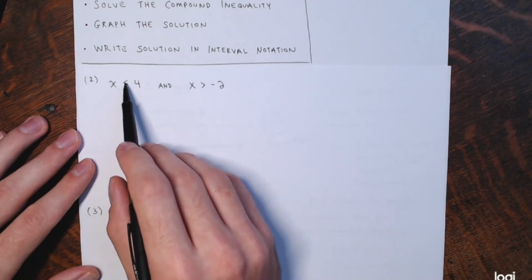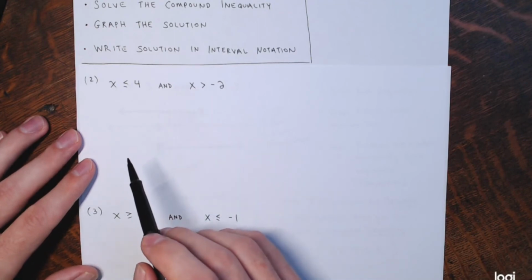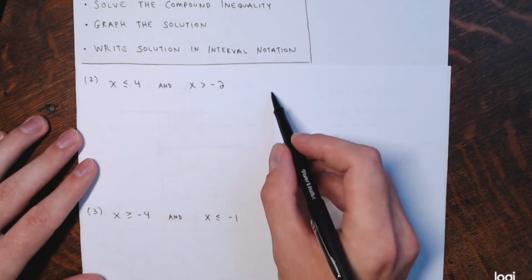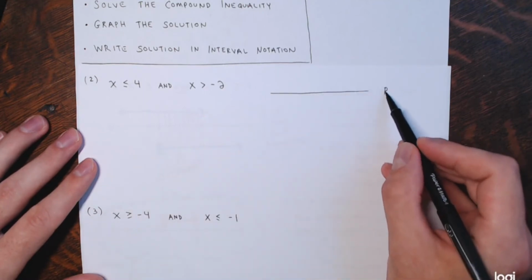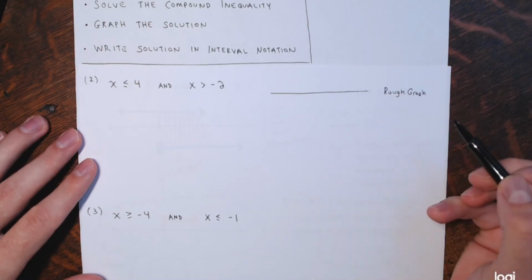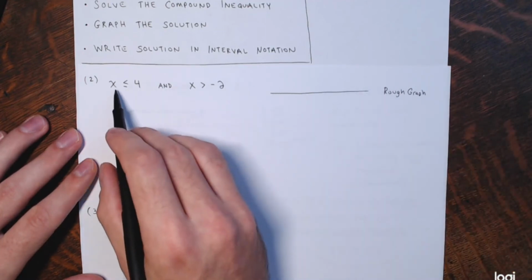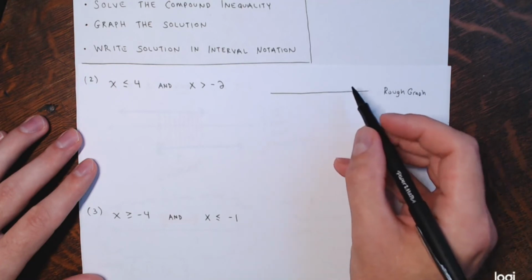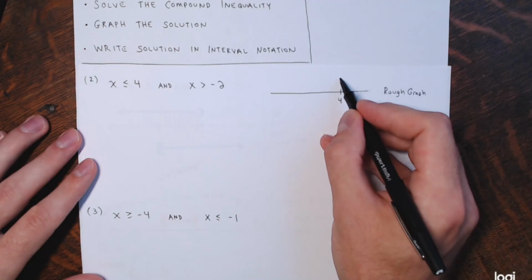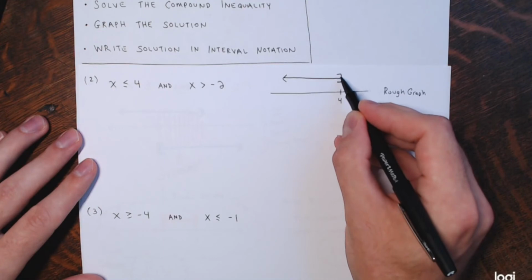So x is less than or equal to 4, and x is greater than negative 2. It's already solved. Wonderful. Then again, off to the side, I'll make my rough graph. And I'm not going to write the words rough graph and final graph after this example. The first one I'll put on top, x is less than or equal to 4. So I'll mark off where 4 is somewhere. And that's all the numbers to the left of 4, and including 4. So bracket or closed point.